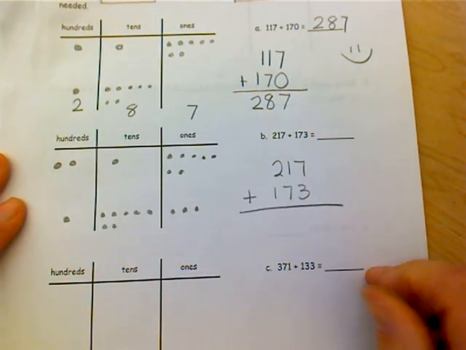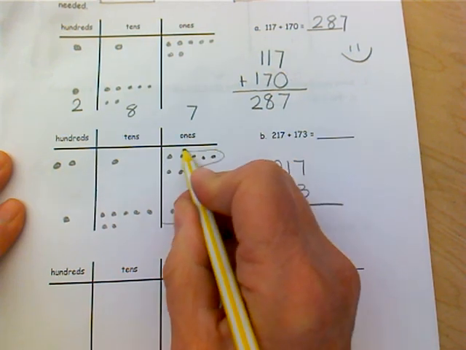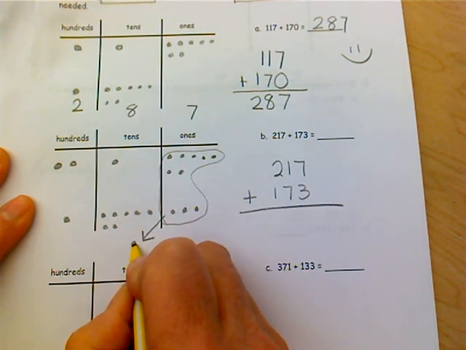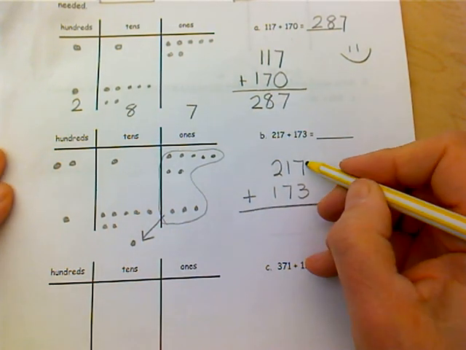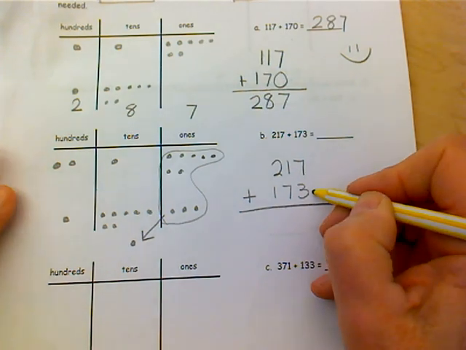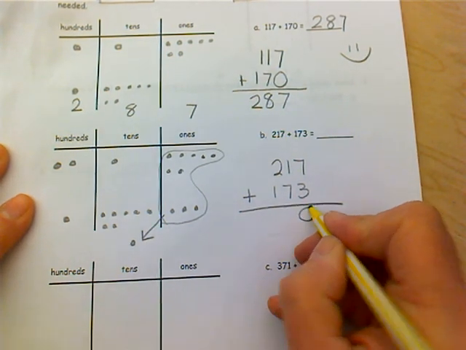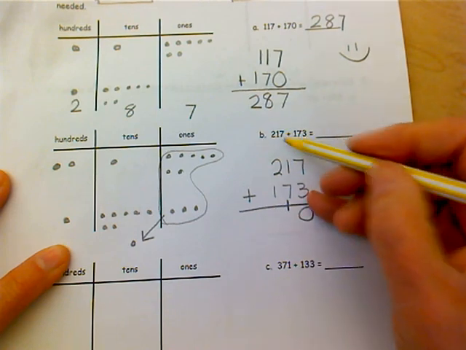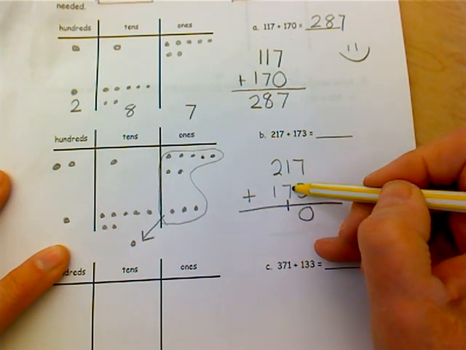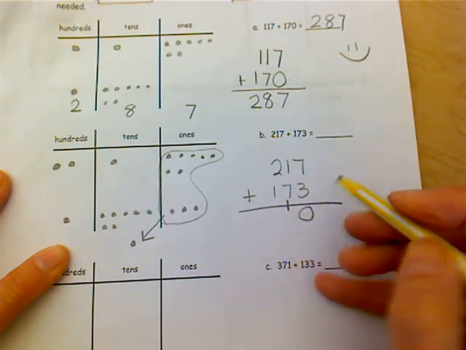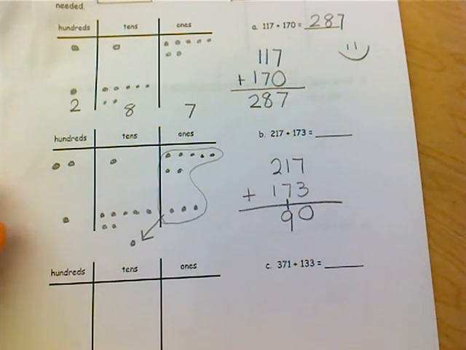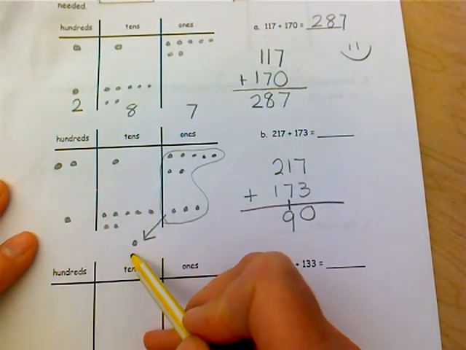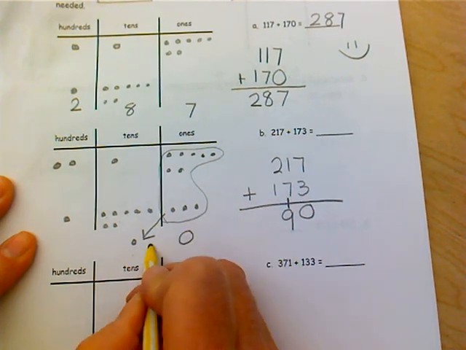Now I am ready to add. I can see that I can make or compose a 10, and then I need to show that in new groups below. So 7 ones plus 3 ones is 10 ones with my new groups below, shown here and here. And now I'm going to add my tens. 1 ten plus 7 tens is 8 tens, plus one more gives me 9 tens, and I'm not composing a hundred because I only have 1, 2, 3, 4, 5, 6, 7, 8, 9 tens. Oops, this is 0 ones. This is 9 tens.